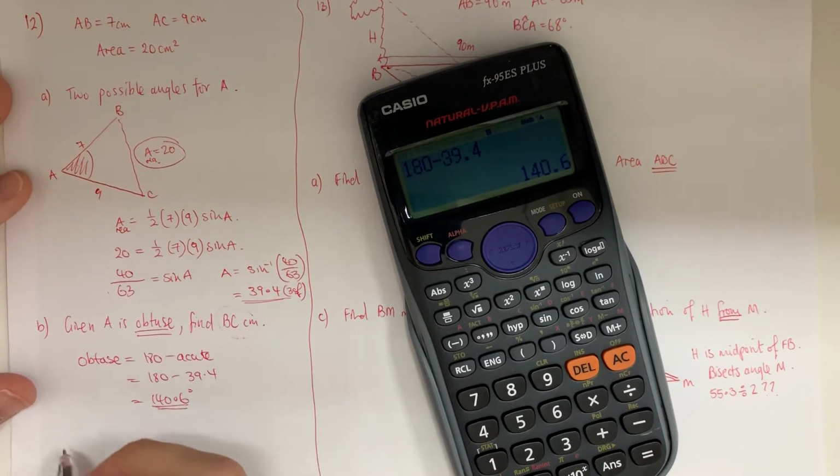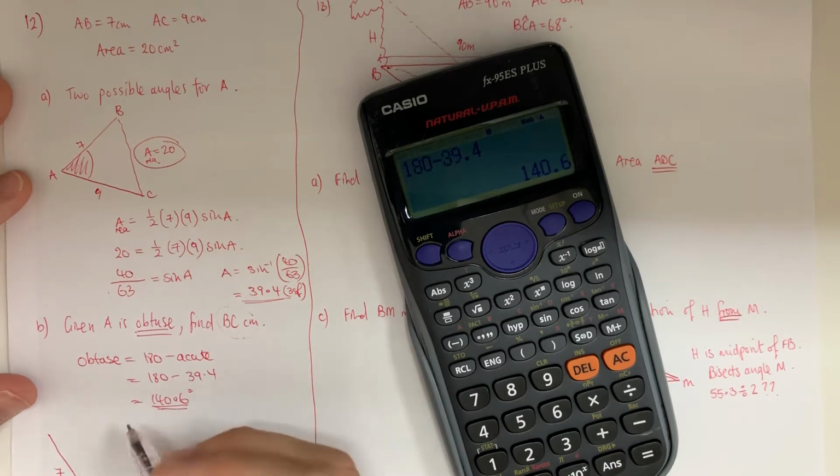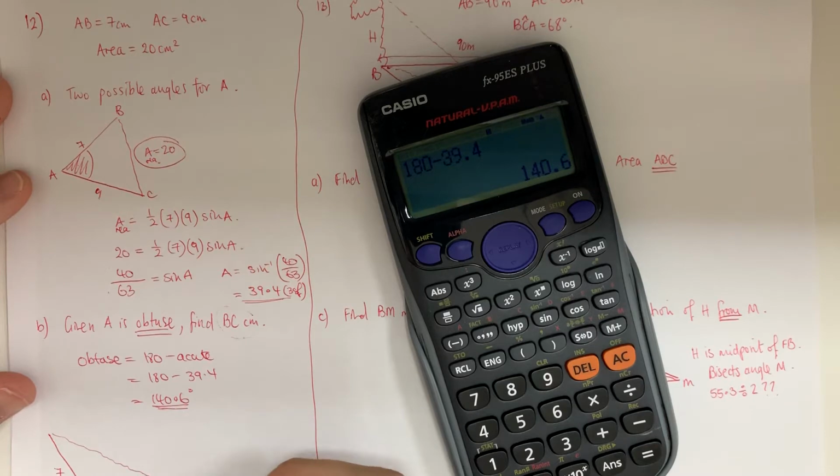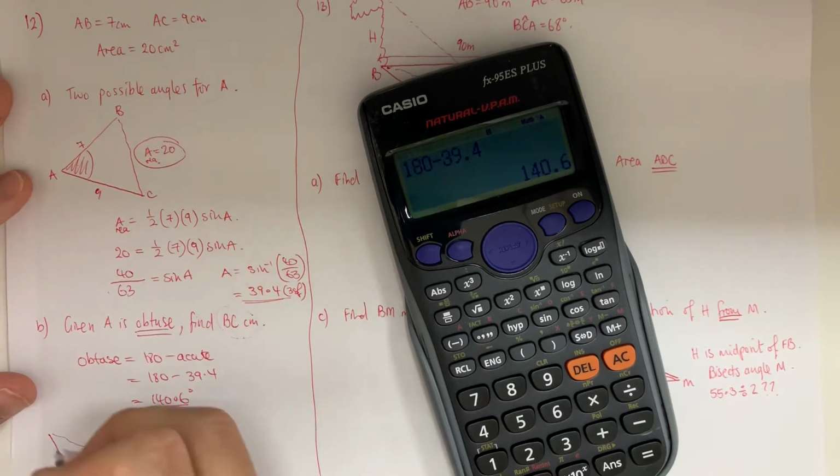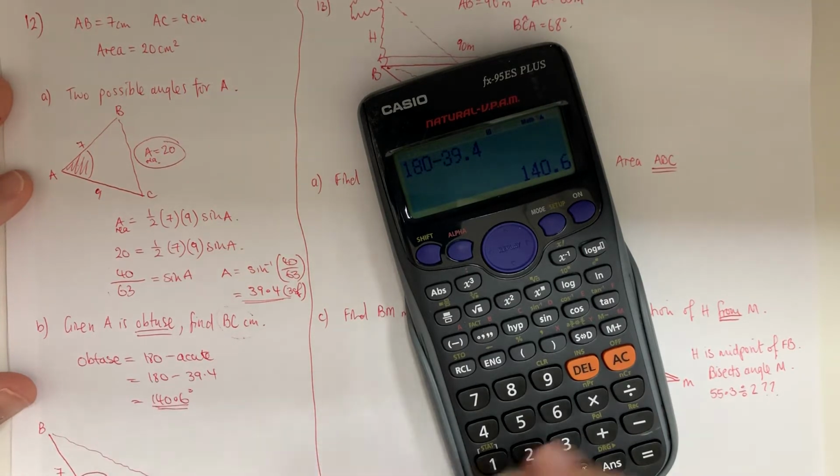So if this is the obtuse angle, then it's asking me to find the length BC this time. So I've got a new triangle because it's obtuse. So it's actually going to go something like that, where it's 7 and 9. The area is still the same, but this time the angle is obtuse, and it's asking me to find BC.